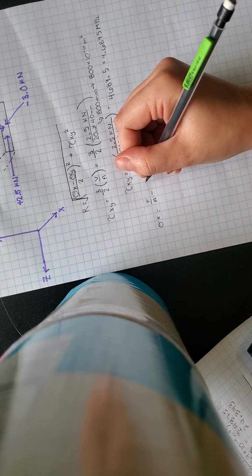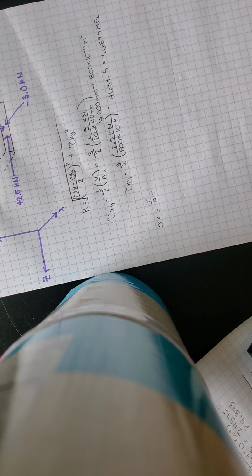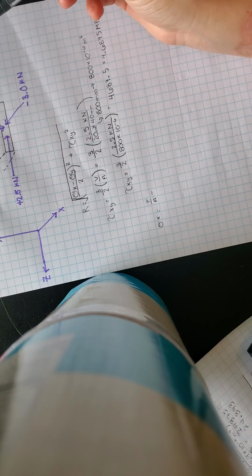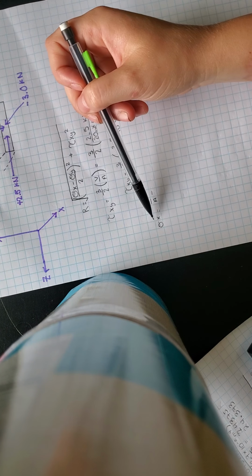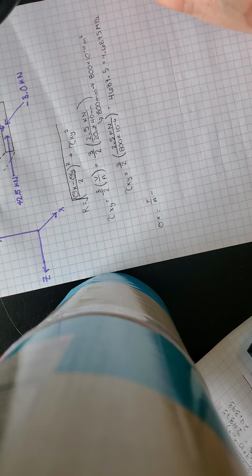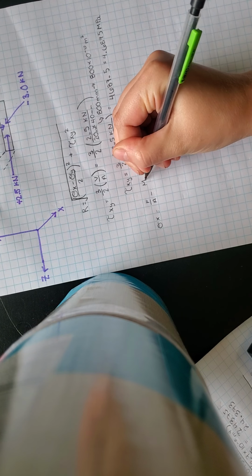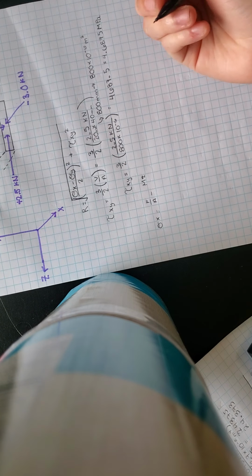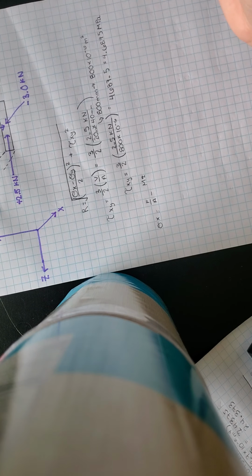It's going to be subtracted by our bending moment. Okay, so we're looking at the stress in the x direction. So our bending moment is going to be the moment in the axis which is perpendicular to such, which is still the z-axis. So that's going to be our moment in the z-axis.